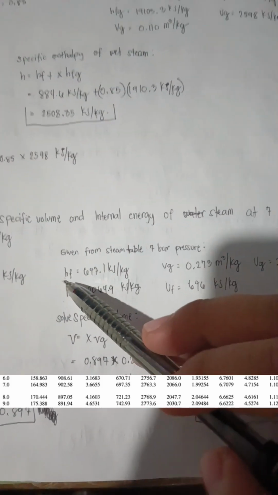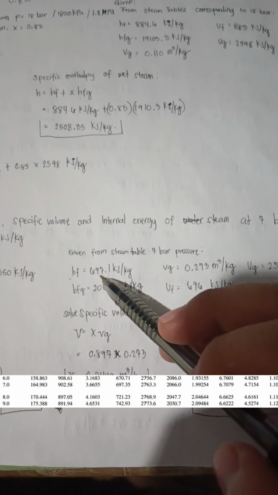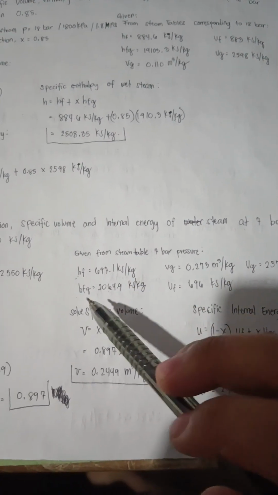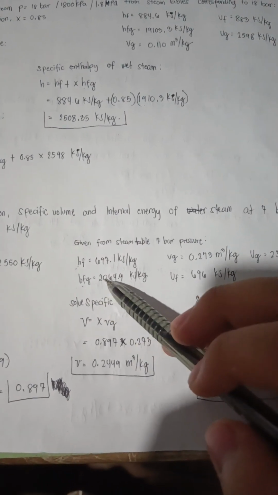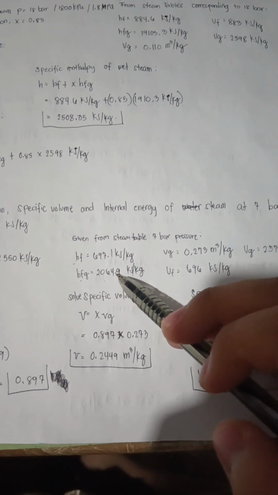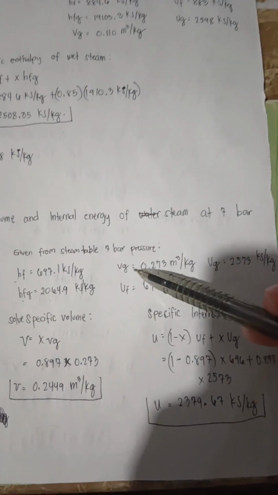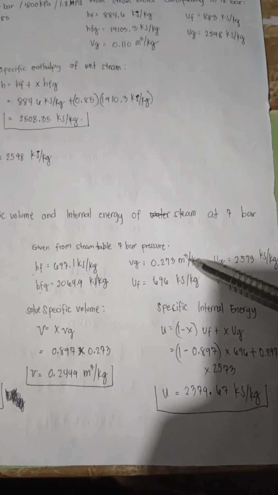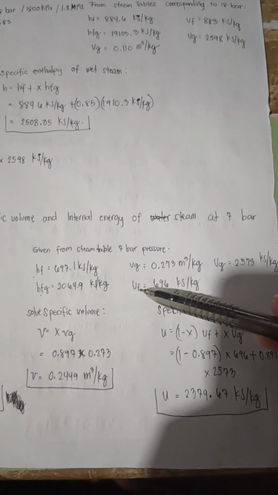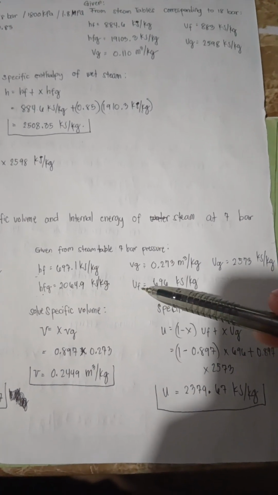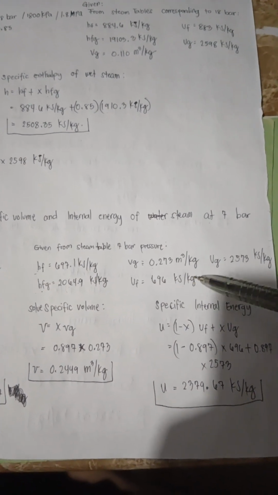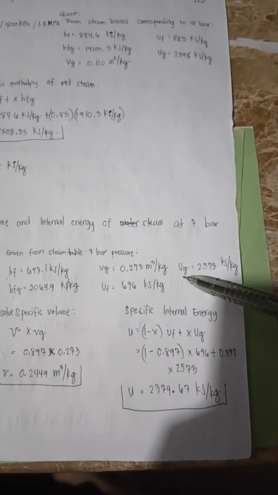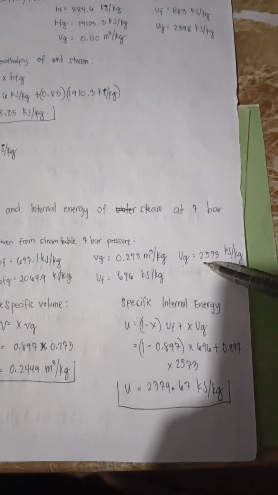Based on the steam table, the given values at 7 bar pressure are: the enthalpy of the saturated liquid HF is equal to 697.1 kilojoules per kilogram. The enthalpy of vaporization HFG is equal to 2064.9 kilojoules per kilogram. The VG, volume of saturated vapor, is equal to 0.273 cubic meters per kilogram. The internal energy of saturated liquid UF is equal to 696 kilojoules per kilogram. The UG, the internal energy of saturated vapor, is equal to 2573 kilojoules per kilogram.